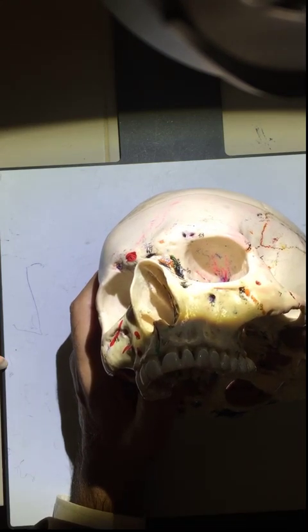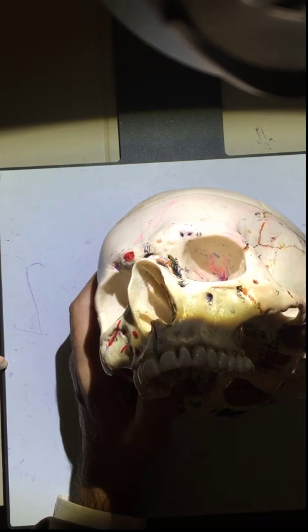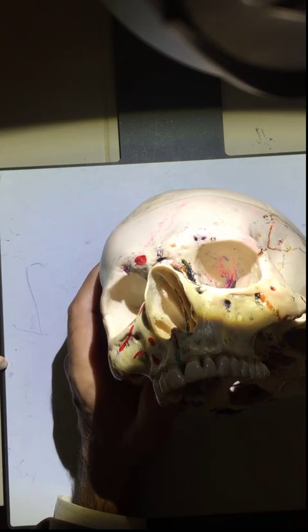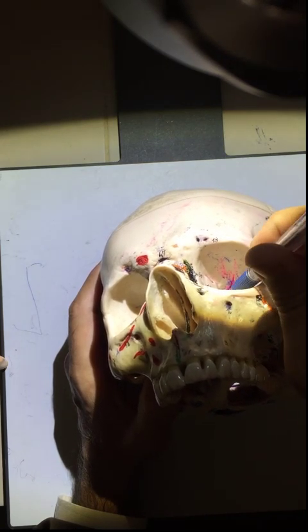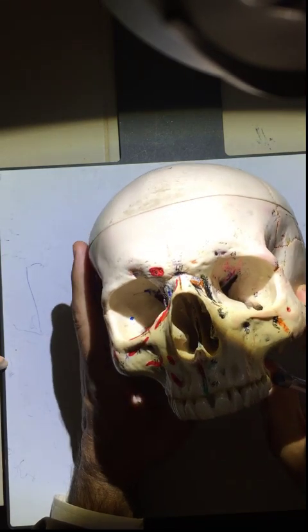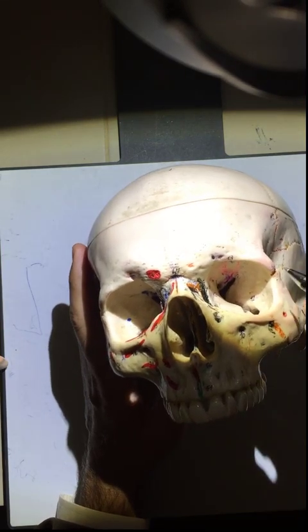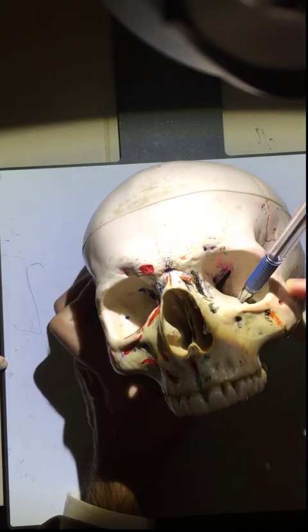Now lesser wing of the sphenoid bone. Between the lesser wing and the greater wing, we have superior orbital fissure, as we see it. It is a large fissure. At the floor, we have inferior orbital fissure. This fissure is inferior orbital fissure.